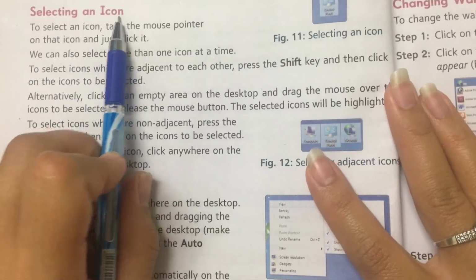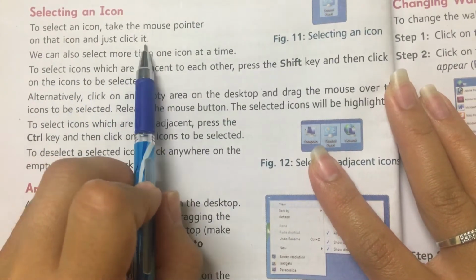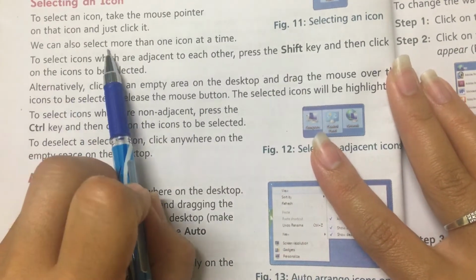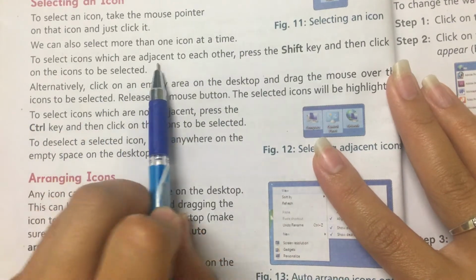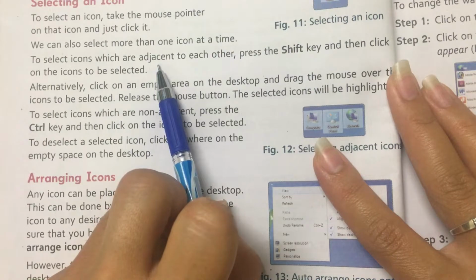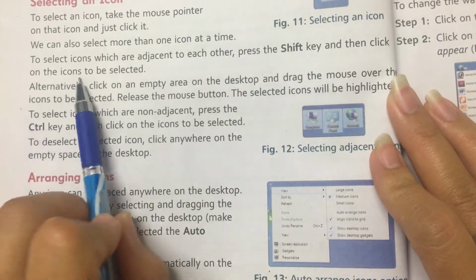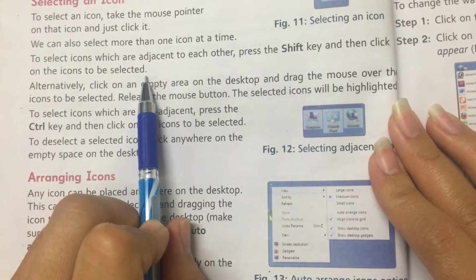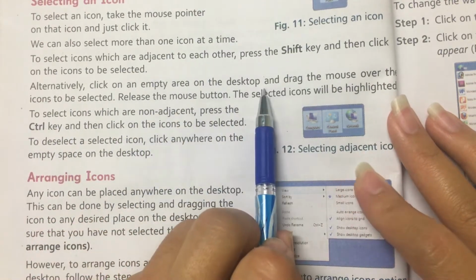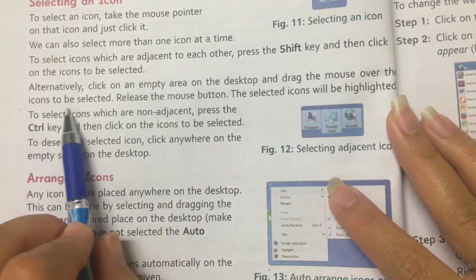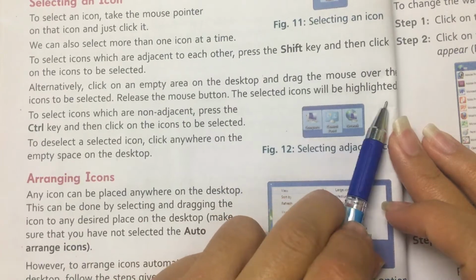Select an icon. To select an icon, take the mouse pointer on that icon and just click it. We can also select more than one icon at a time. To select icons which are adjacent to each other, press the Shift key and then click on the icons to be selected. Alternatively, click on an empty area on the desktop and drag the mouse over the icons to be selected. Release the mouse button. The selected icons will be highlighted.